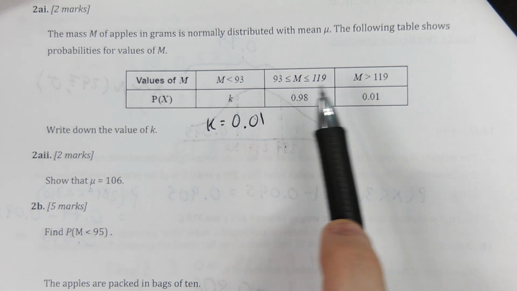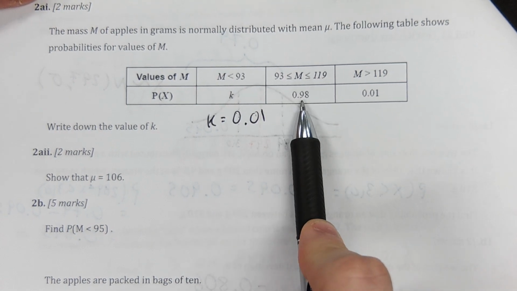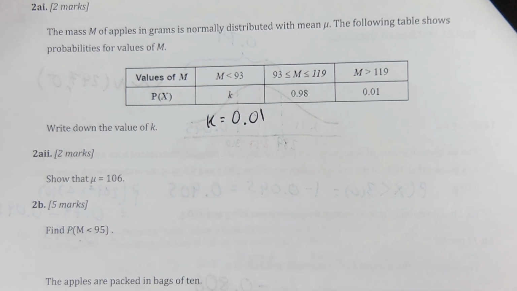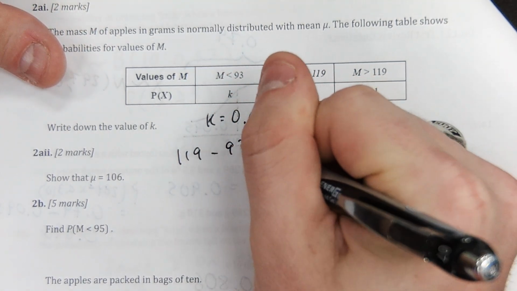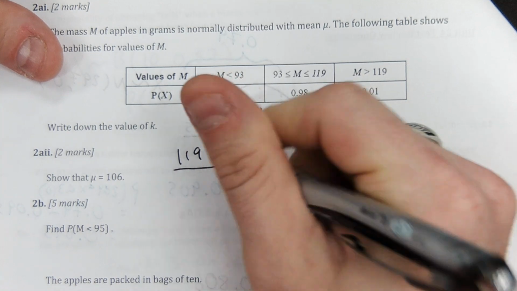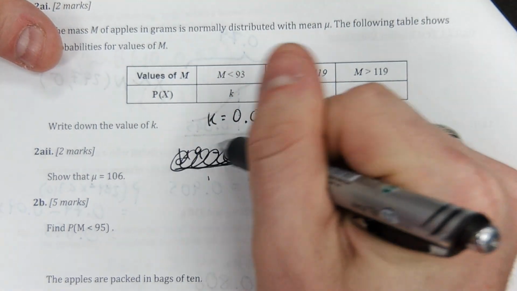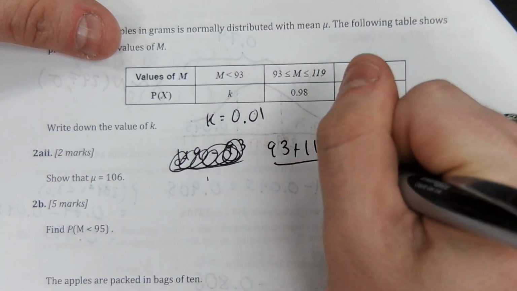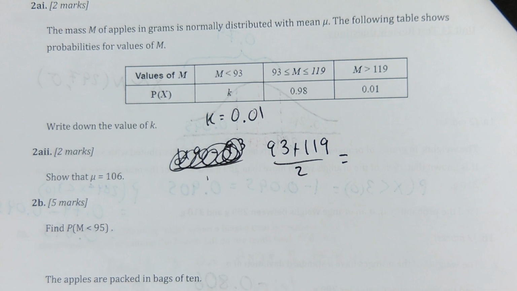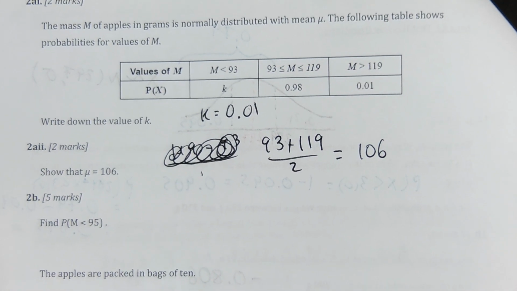And because these 2 numbers match, we know that our mean is directly in the middle of this. So you do 119 minus 93 divided by 2. That doesn't make any sense. Sorry, I was meant to add them. I'm trying to find the average. 93 plus 119 divided by 2. There we go, and that'll be 106. The average of those 2 numbers.